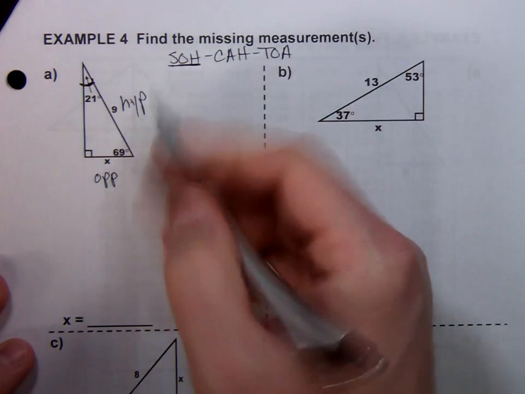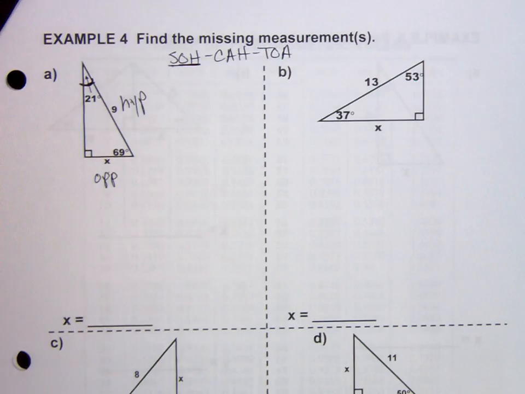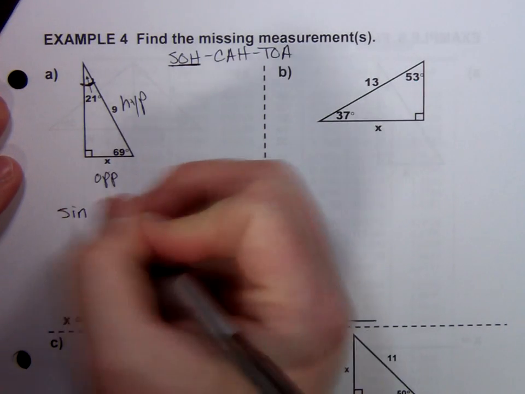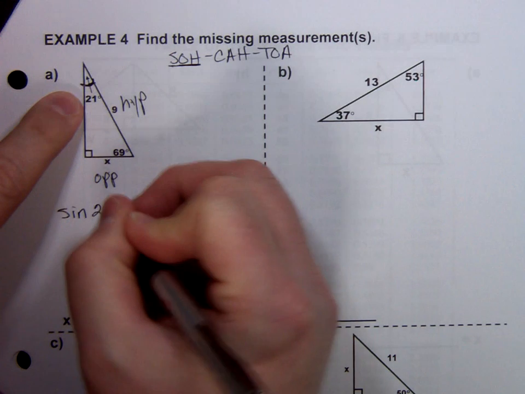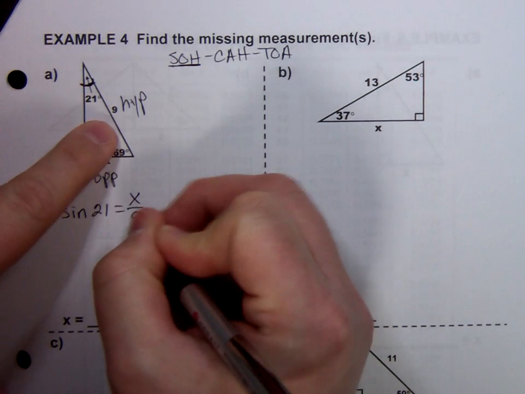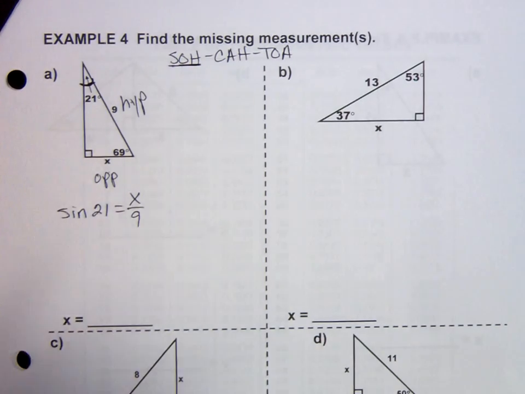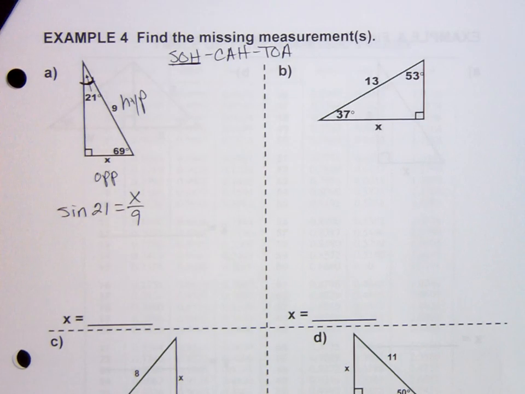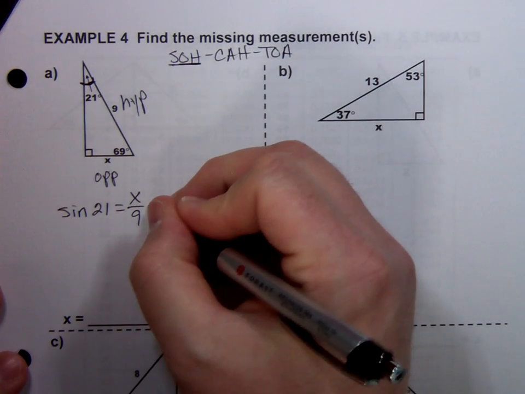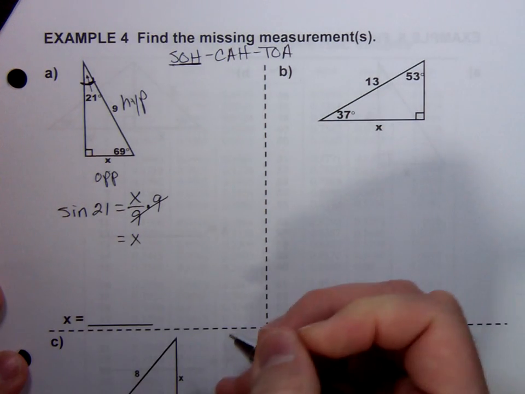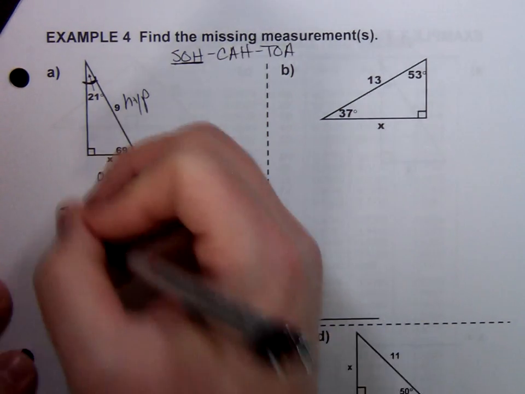So because of the sides I have and the one I want to find, I want to use sine. So I'm doing sine of the 21 degree angle is equal to the opposite over the hypotenuse. Sine of the angle is equal to the opposite over the hypotenuse. That's how we set up the equation, and then we just have to solve for x. Right here, x is being divided by 9, so if I want x by itself, I have to multiply by 9, and that gives me x all by itself. If I do an operation on one side, I have to do it on the other side.